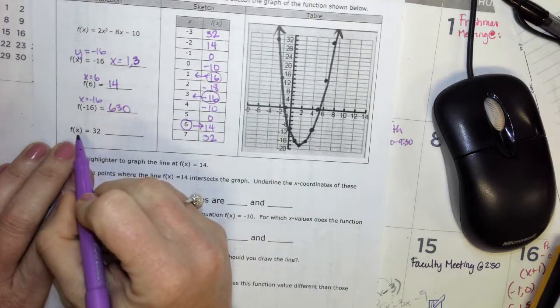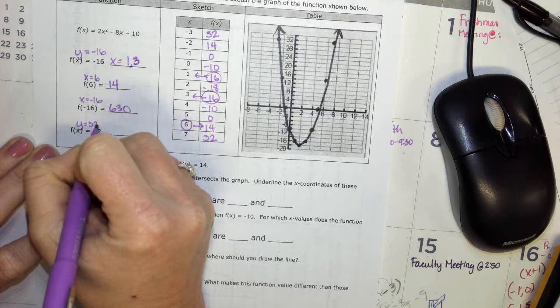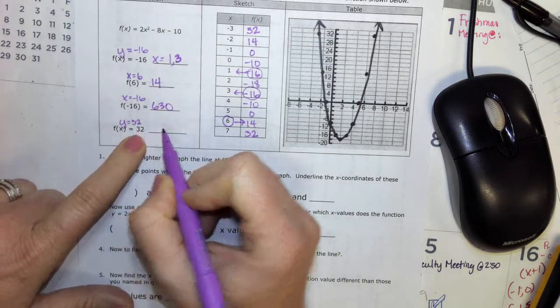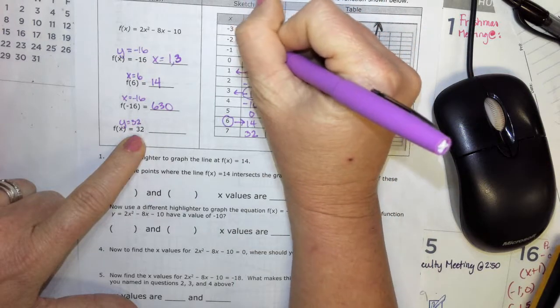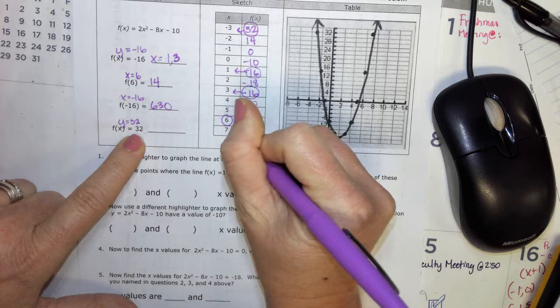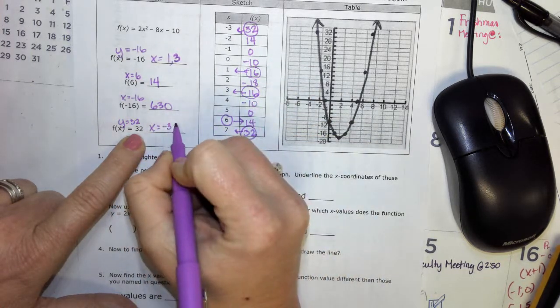Okay, and then f of x equals 32. So again, this is like saying y equals 32. So if I have an output value of 32, I want to know what my input value is. So I have one input value of -3 and another input value of 7. So that means x equals -3 and 7.